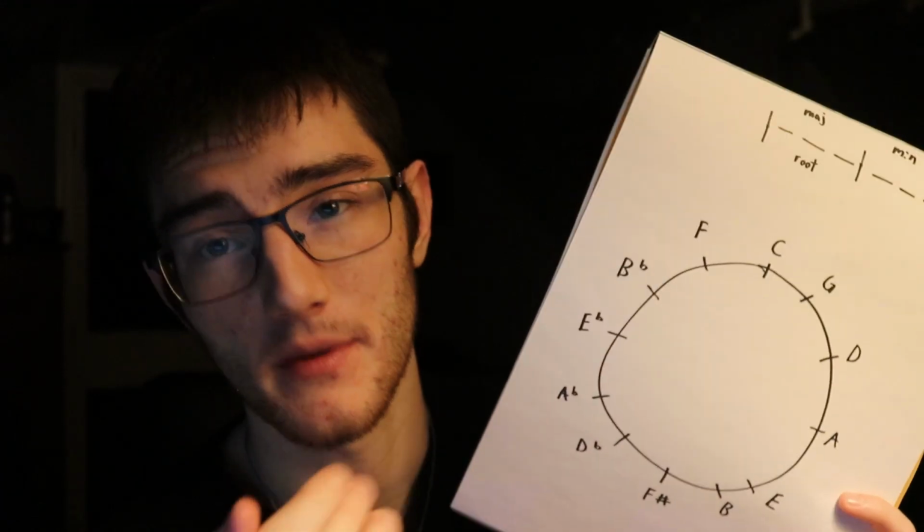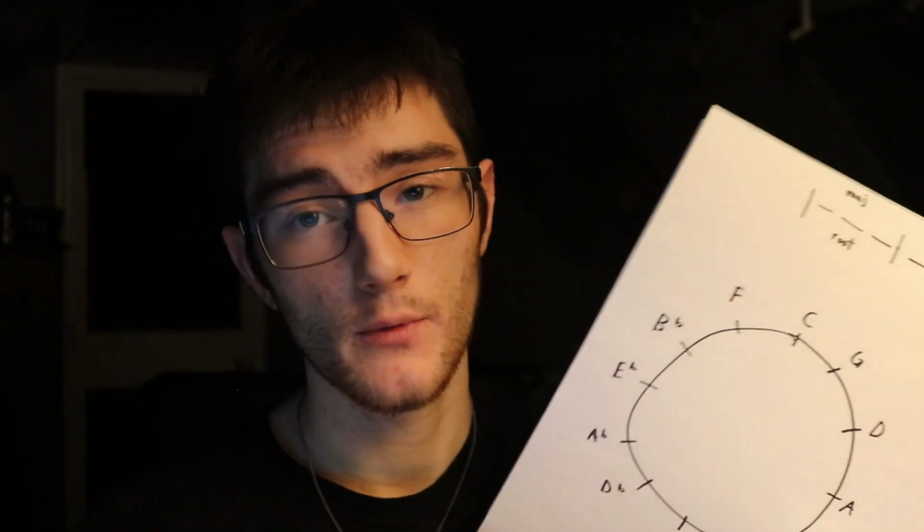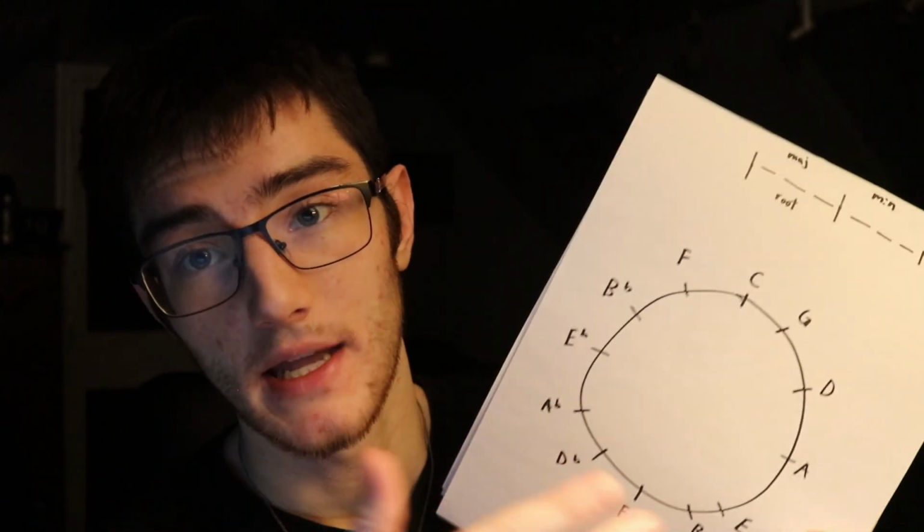This is kind of something that you have to memorize, but what I would do if I were you is draw this out and then hang it up on your wall or put it on your desk or somewhere you can look at it and reference it, and keep repeating it until you get it memorized in your head. So what I just explained is how you do it for major keys, but I'm going to show you how to do it for minor keys.